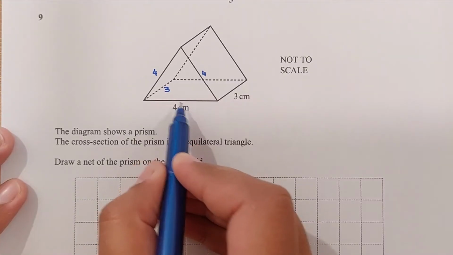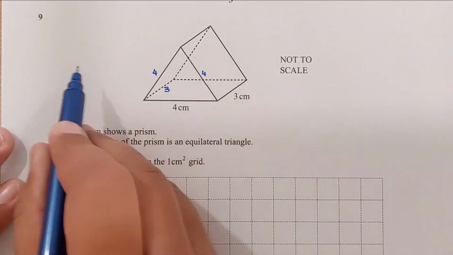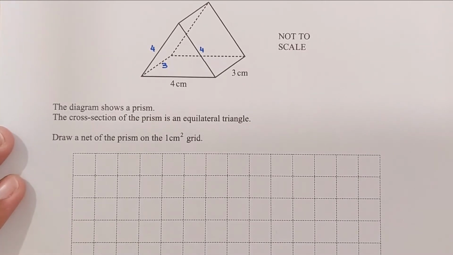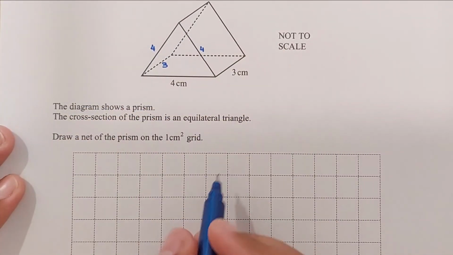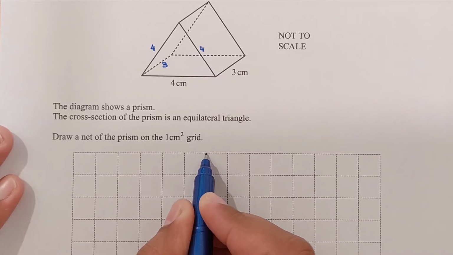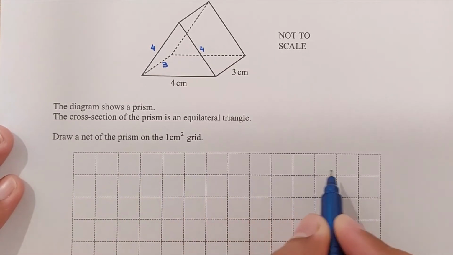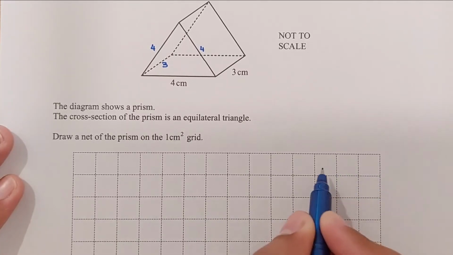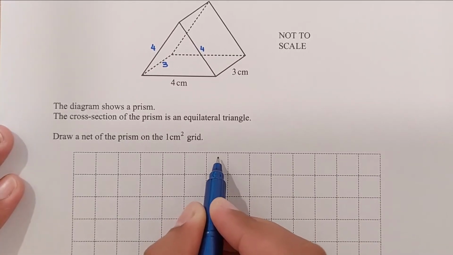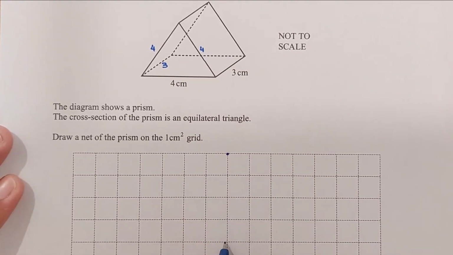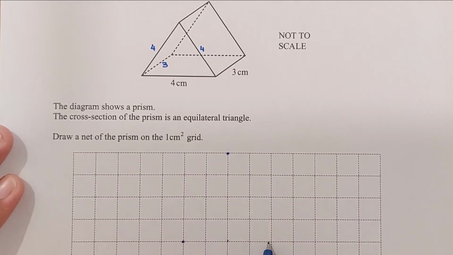So the front side, the bottom, the back side, and the left and right sides, right? So it is 4 cross 4. This is 4, 4, 4, all the sides are 4. So if I start from 1 2 3 4 5 6 7 8 9 10 11 12 13 14, then 1 2 3 4 5 6 7. So starting from this point, 1 2 3 4, and 2 over here and 2 over here.